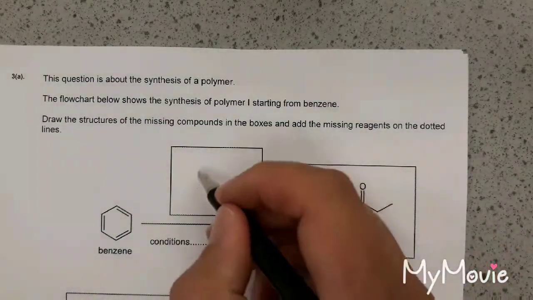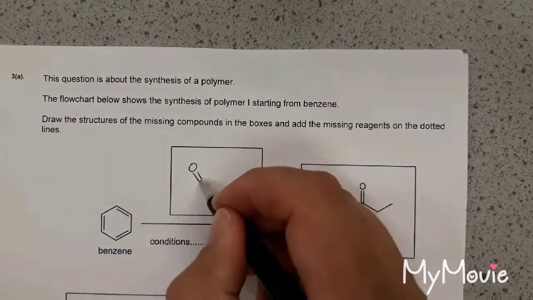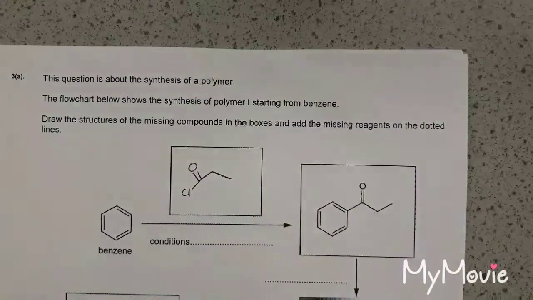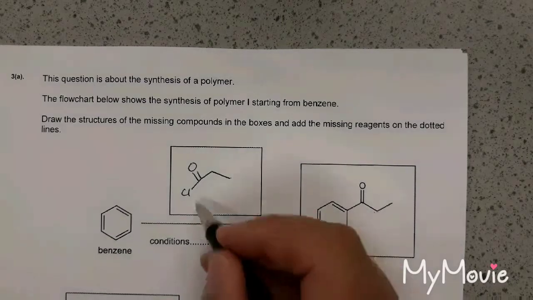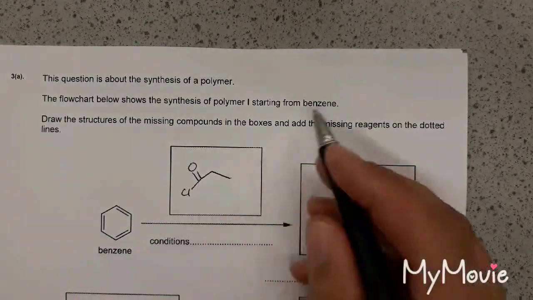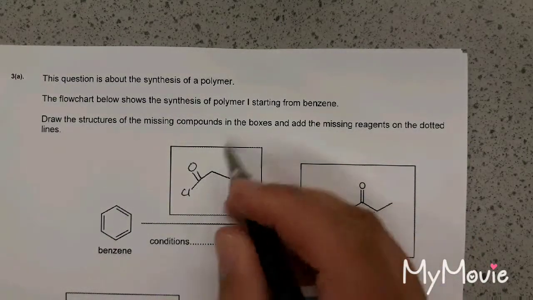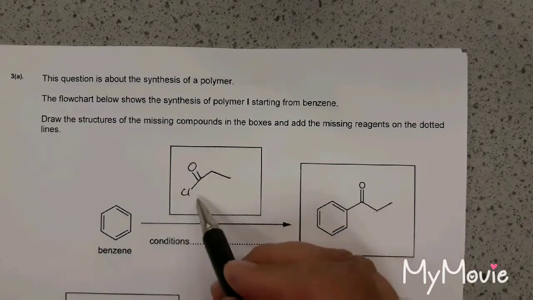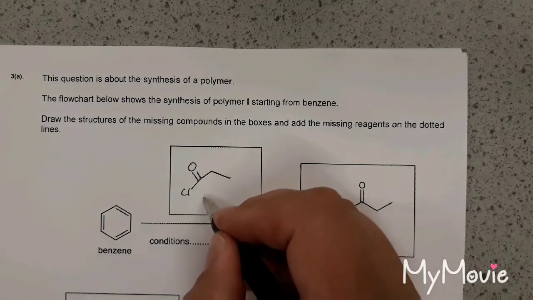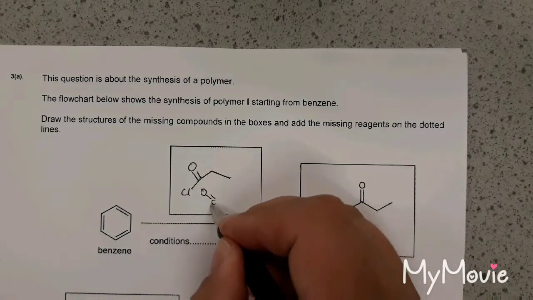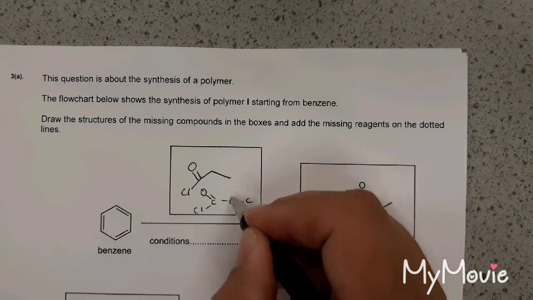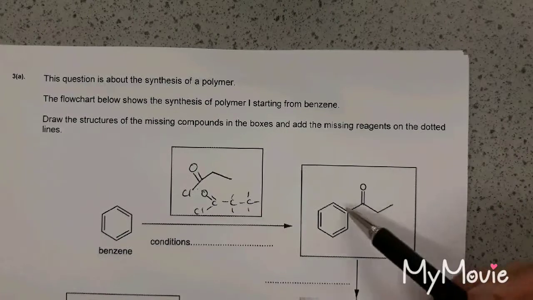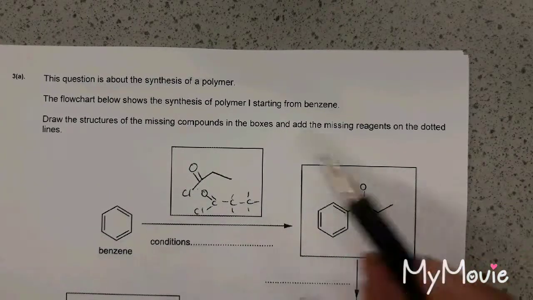So I'll keep it in skeletal formula. Double bond O, Cl, so that's the first carbon. 1, 2, 3. Propanoyl chloride. If you're not sure about it, then draw it in displayed formula if you're worried about getting the right number of carbons in your compounds. It doesn't specify which formula to use, which type of drawing to use. So if I draw this in displayed formula, what have I got? Carbon there, Cl, 1, 2, CH2, CH3. It's propanoyl chloride. Either one of those then is what's going to allow this to stick on.